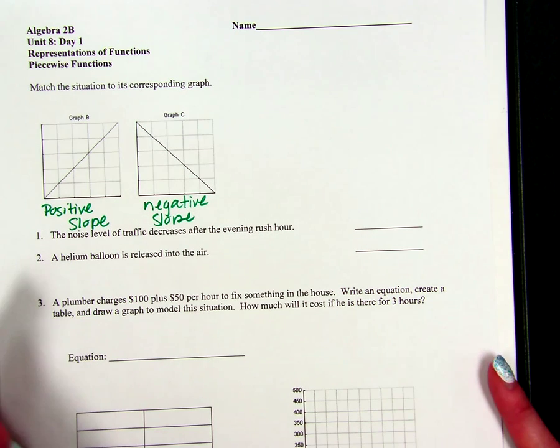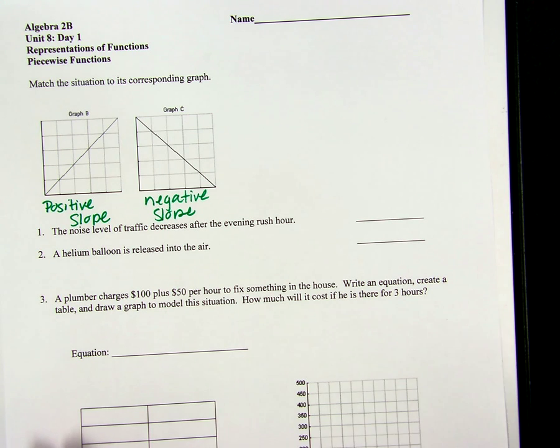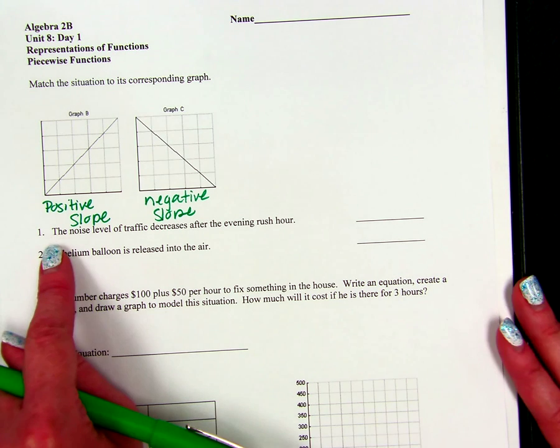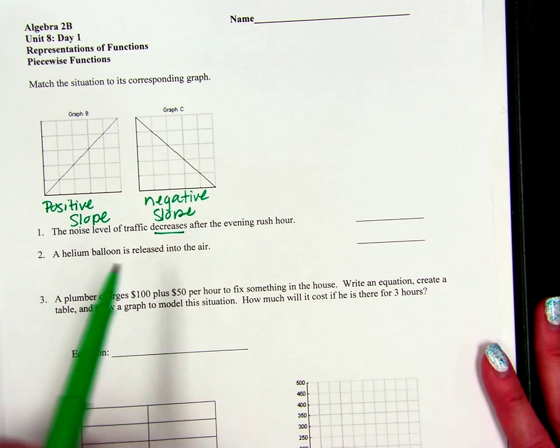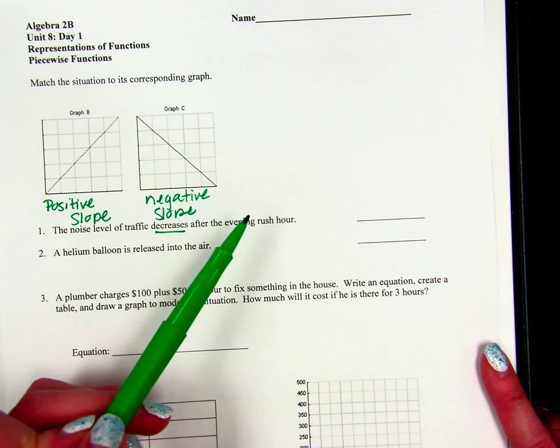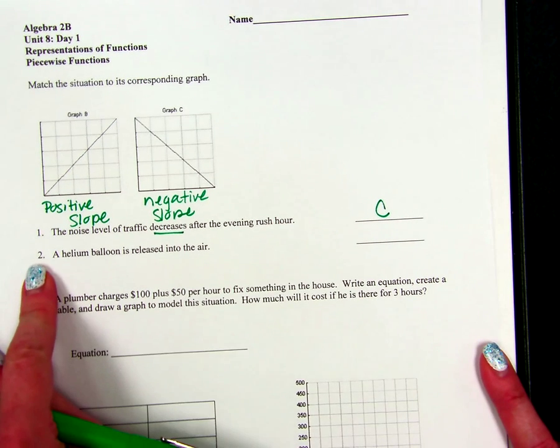If you look at 1 and 2, it's asking us with the information given, what graph would we use? In 1, the noise level of traffic decreases after the evening rush hour. So that means we're going to start high and go down. So our answer would be graph C for number 1.